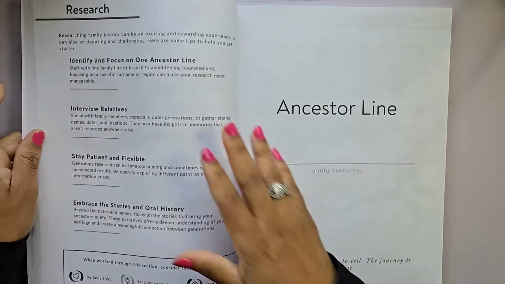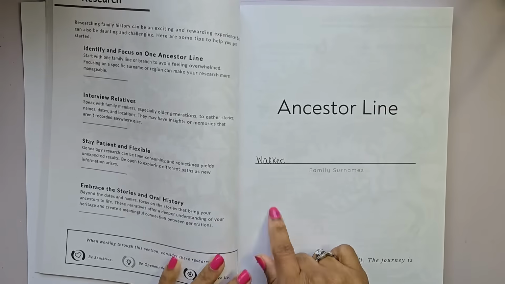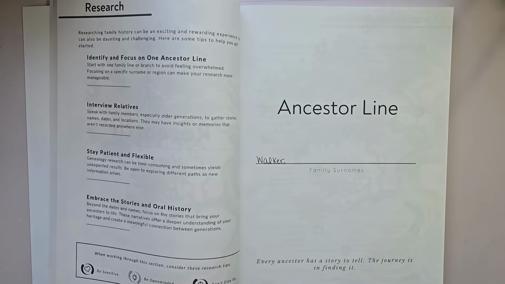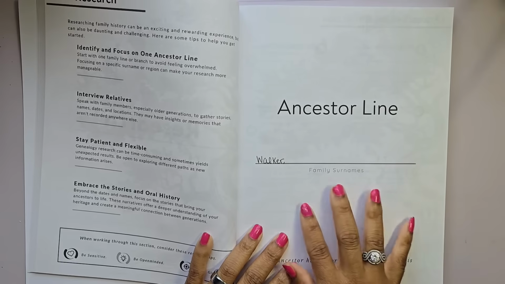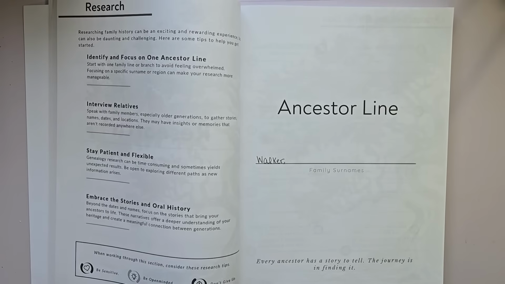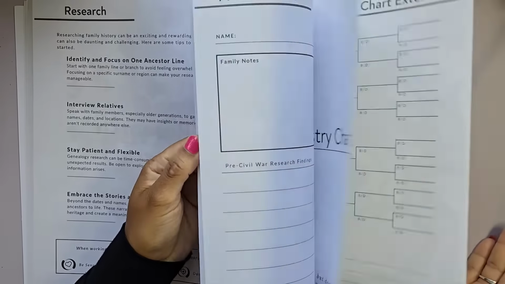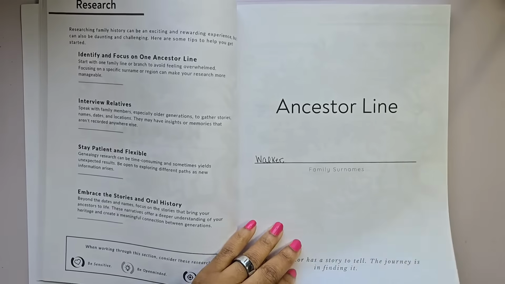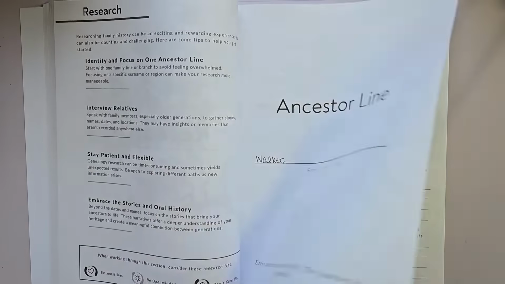So, I am currently researching my maternal grandfather's line. So my ancestor line, last name of Walker. I just wrote this in here. This workbook comes with enough space to do 3 ancestor lines, and it has extensive charts and documentation in here, and some tips on the research. But that's not what we're going to focus on today.